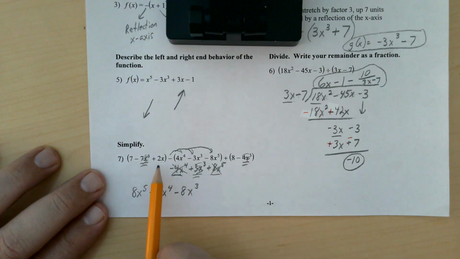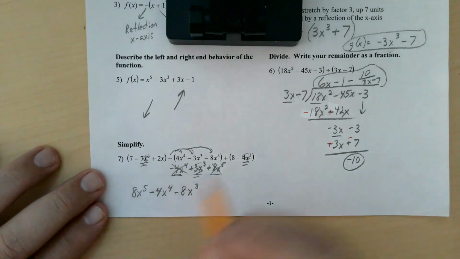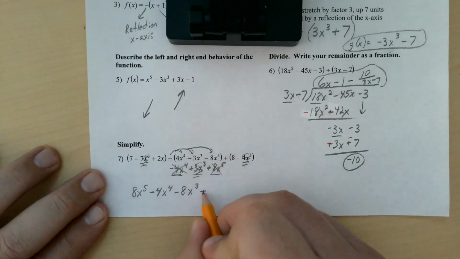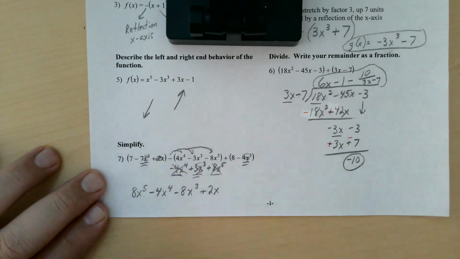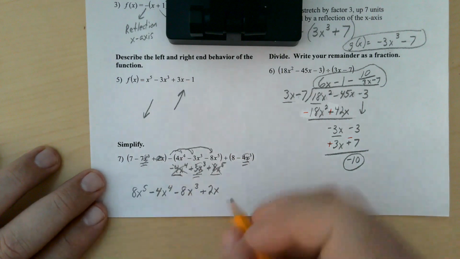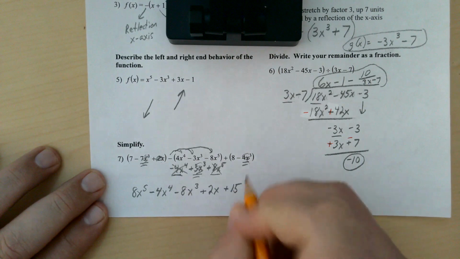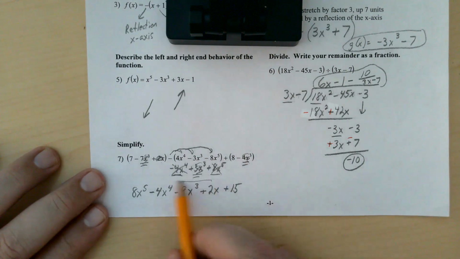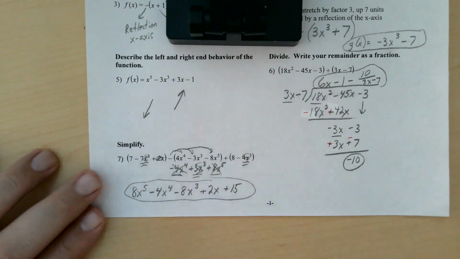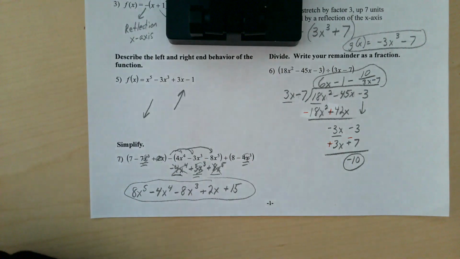So it looks like then I go to my x term, and it looks like we have just 2 of them. So 2x, we're done with that. And then the last thing I need to do is just combine 7 and a positive 8 for a 15. That is a pretty, hopefully, easy task to simplify. Combine like terms. Get rid of the parentheses, drop the parentheses when necessary, and then combine like terms. Okay? So that takes care of the first page.